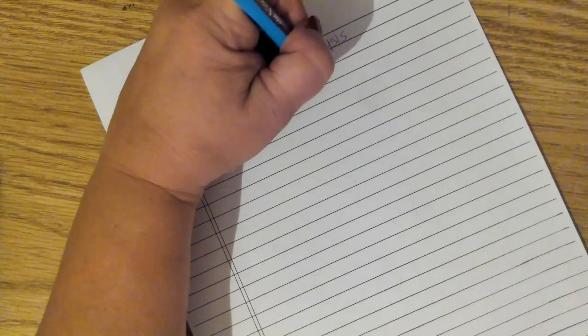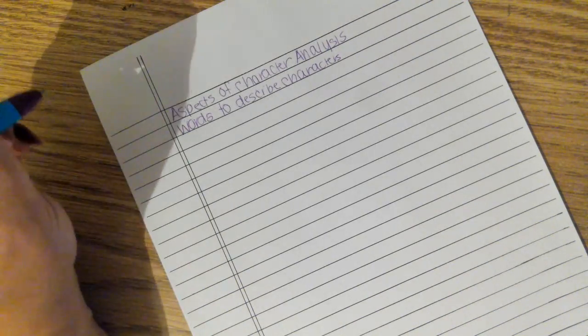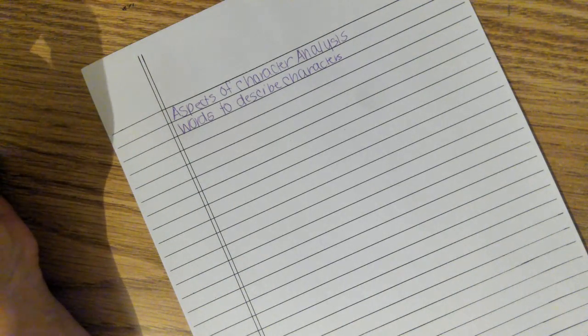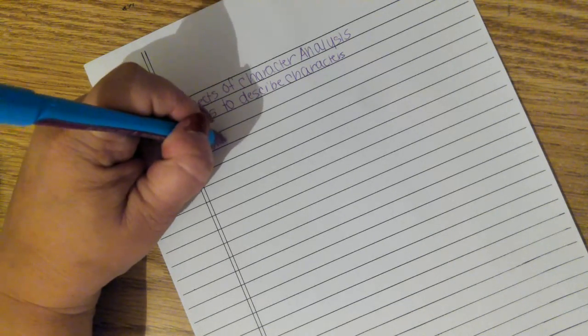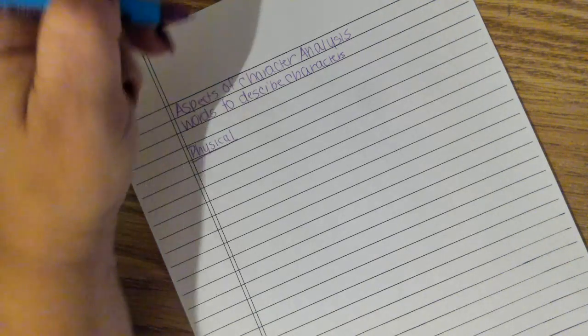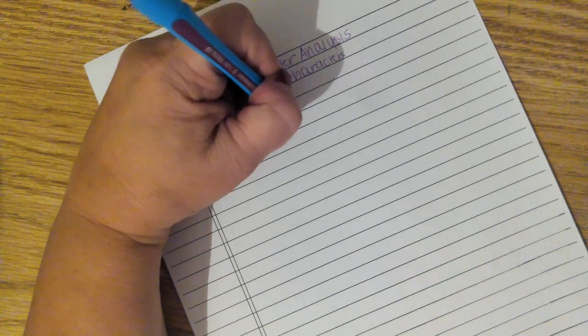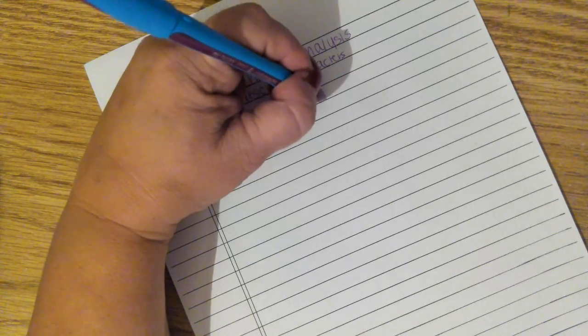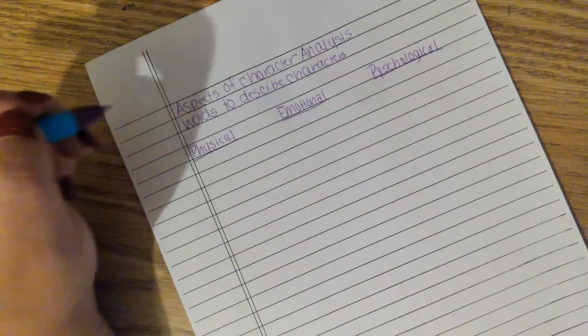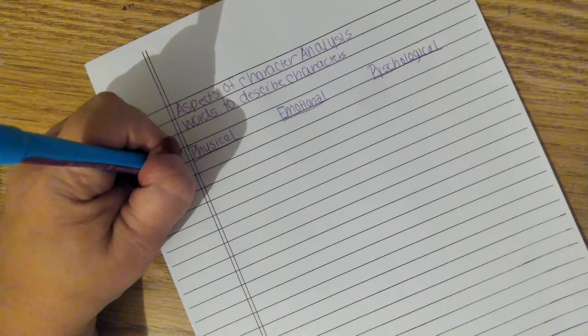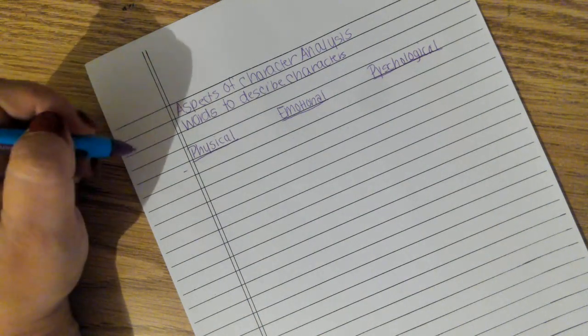I usually put it into three different categories: physical characteristics, emotional characteristics, and psychological characteristics. I'm going to write down some words, and you can feel free to take notes as I go along.